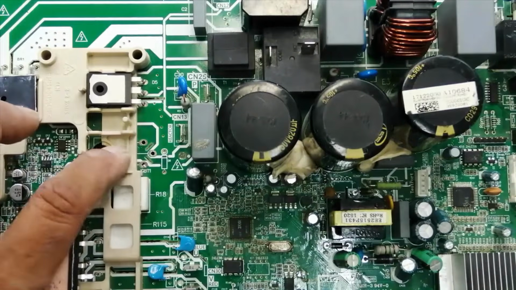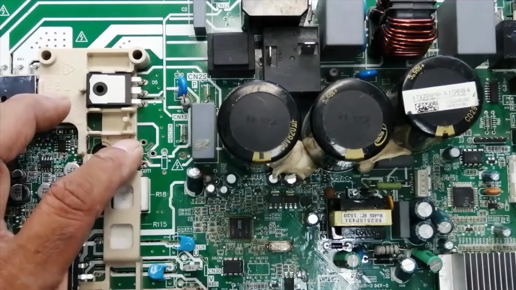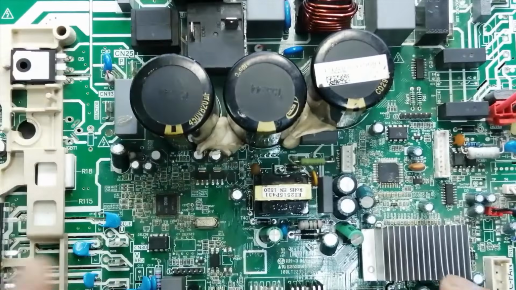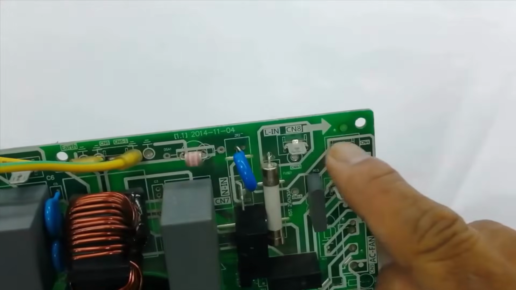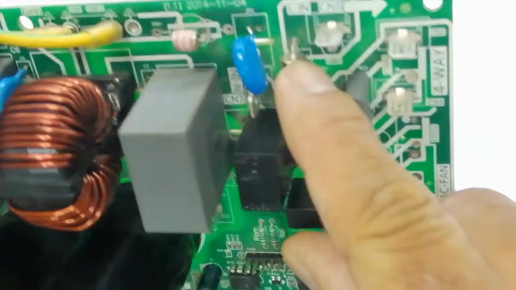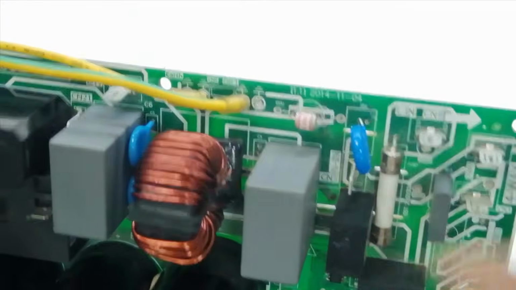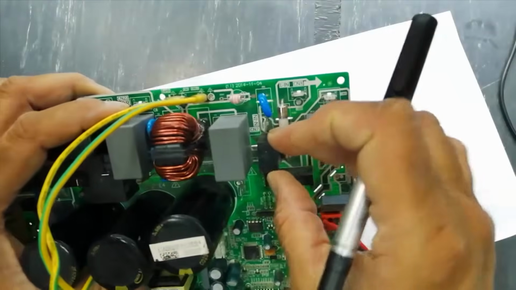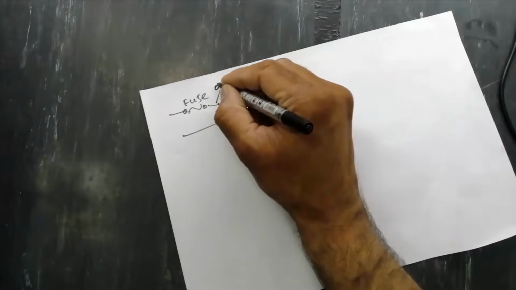Here is also an IGBT. I removed it. That is for power factor correction. That was a short circuit. And the neutral is in here. If you go to the back side, the line is connected to one fuse. Line to fuse. On the second side of the fuse, there is over voltage protection.